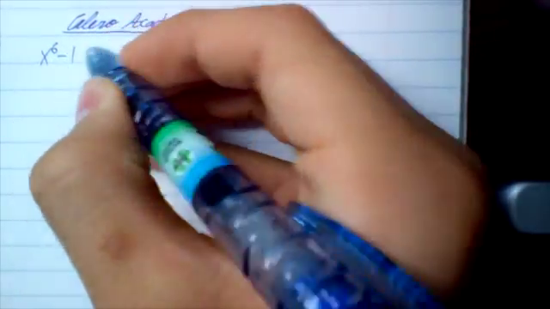Today we'll be doing an algebraic problem from the diagnostic test of the online school called Art of Problem Solving. The question states, factor the polynomial x to the power of 6 minus 1 over all the reals, which is basically saying factor this as far as you can.